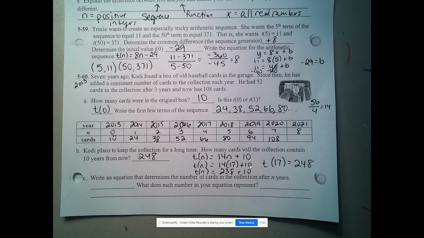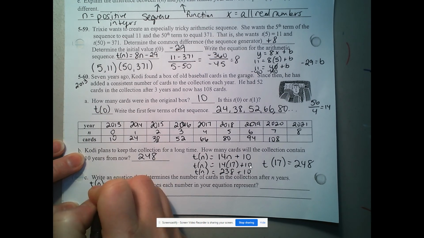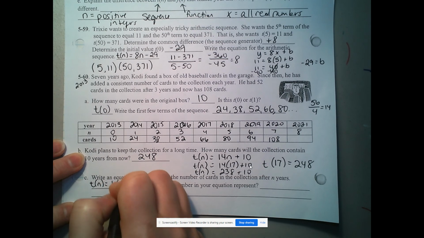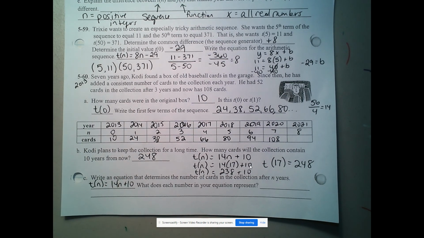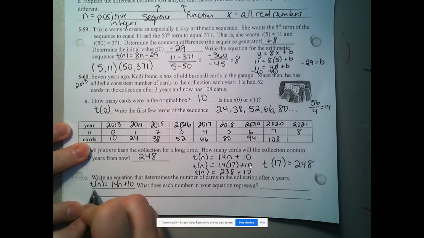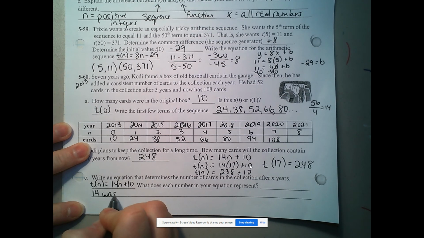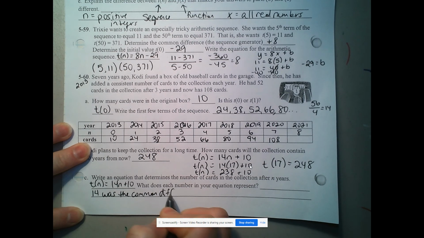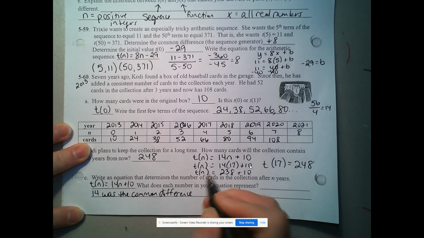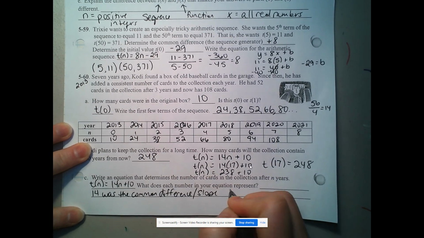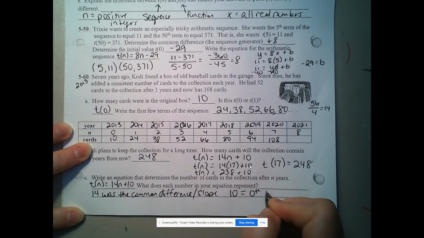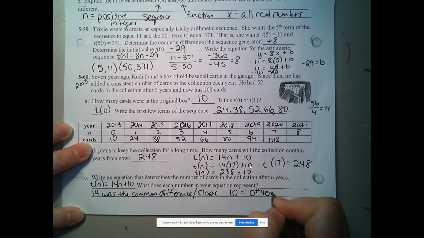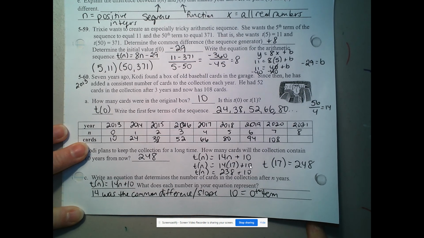So the equation, I wrote it up above, but T of n equals 14n plus 10. What does each number in your equation represent? We said that 14 was the common difference, also known as the slope. And 10 is the 0th term or original number.